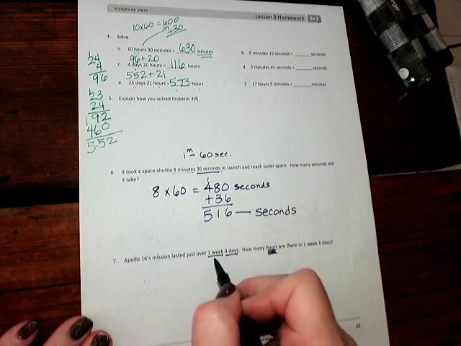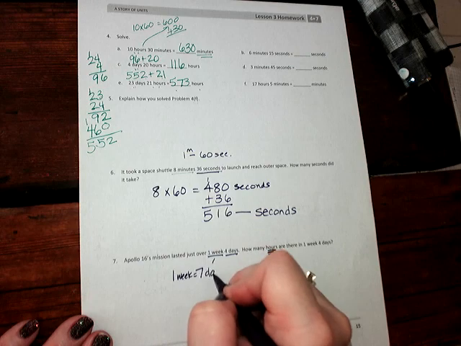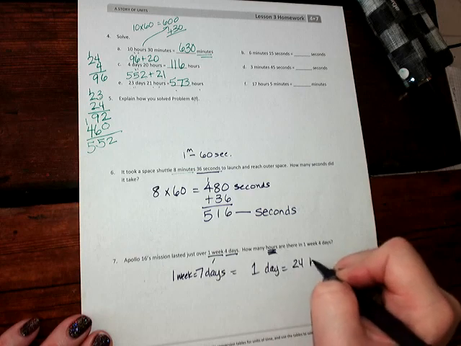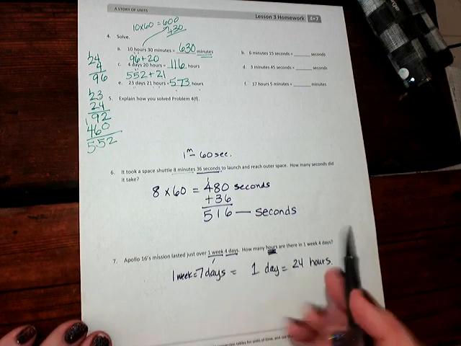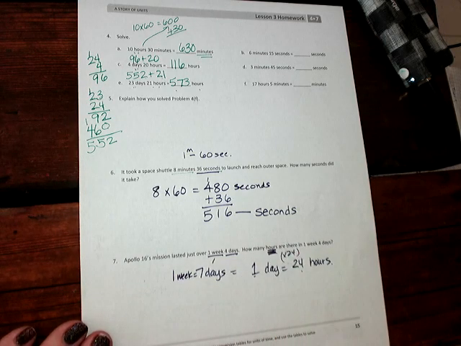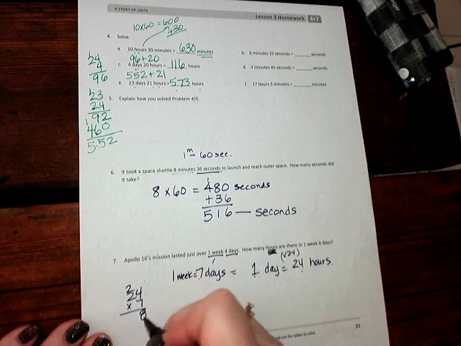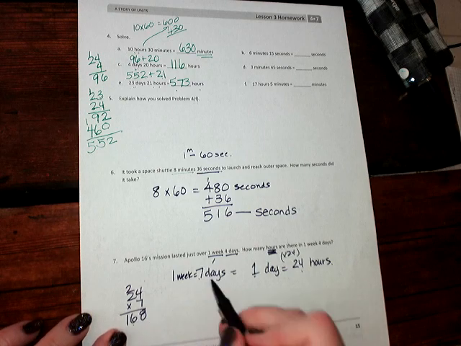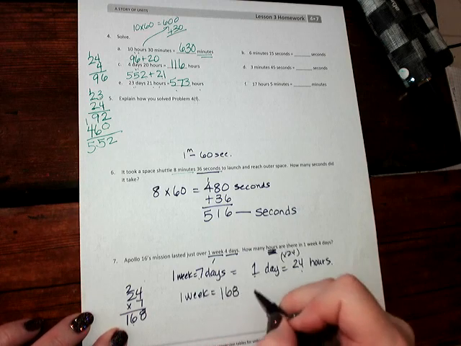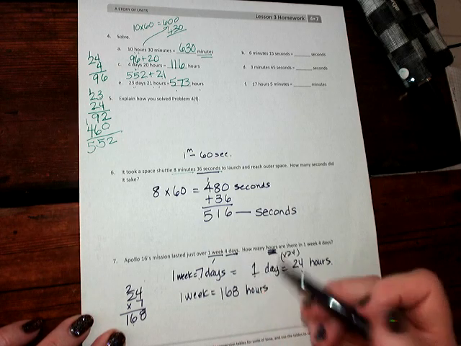Well, I know that in 1 week, there are 7 days. And I know that in 1 day, there are 24 hours because I remember from the conversion chart that 1 day is 24 hours. So I'm going to have to times by 24. So 7 times 24 is going to give me 168. So in 1 week, there are 168 hours. But I've got 4 days, so I still got to figure out how many are in 4 days.